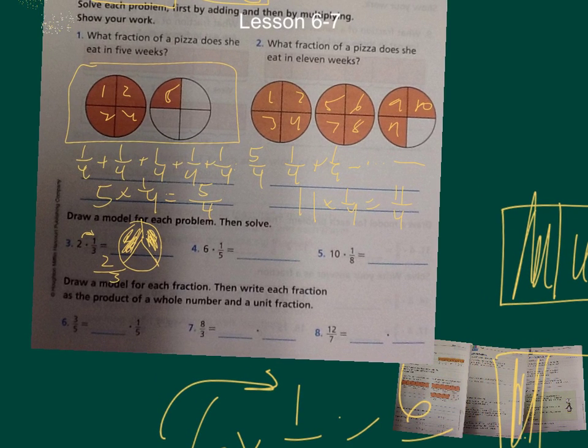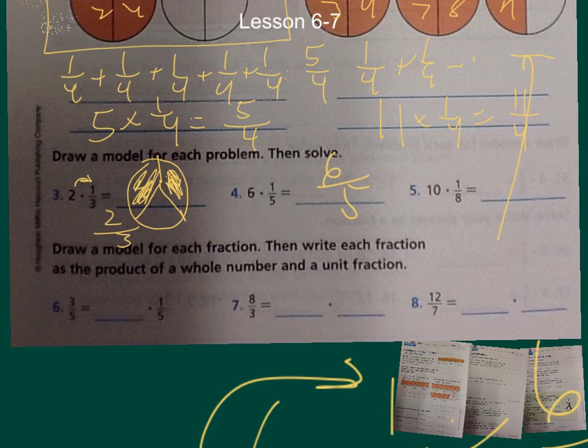Alright, so go ahead and finish the next one on your own, and then unpause it, and we'll go over number 6, and then I'll send you on your way. Probably get another page in, but go do number 5 on your own.